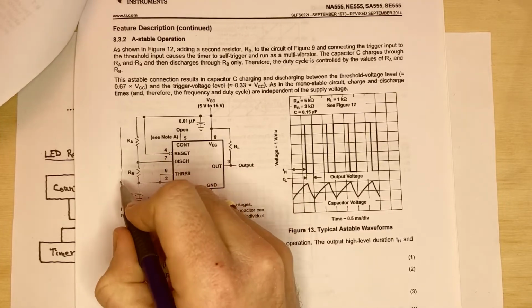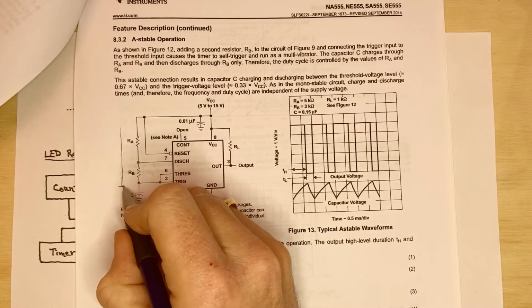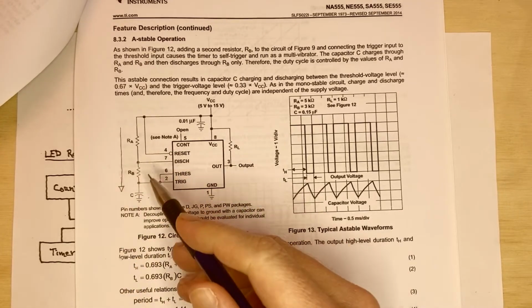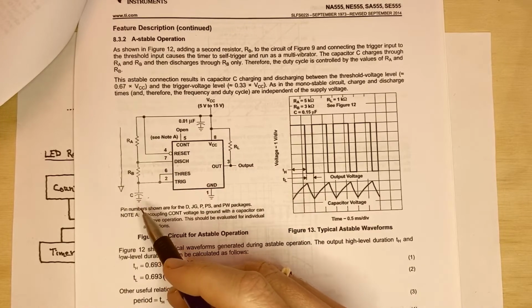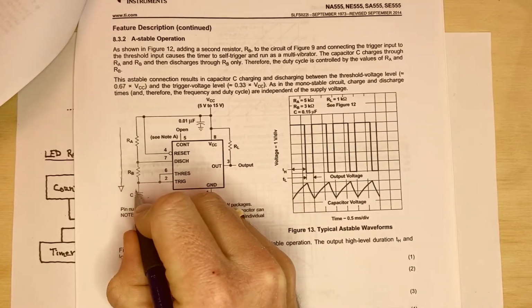And so we could just say that basically the current goes straight down through the 2 resistors and the capacitor, and it will start to charge up the capacitor.